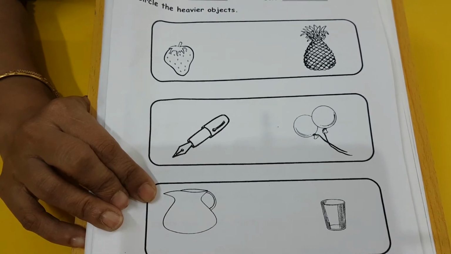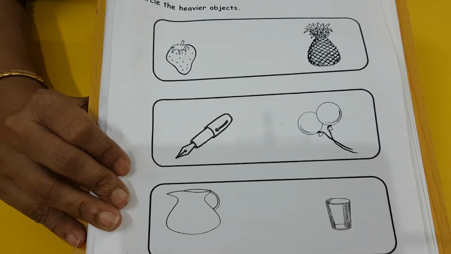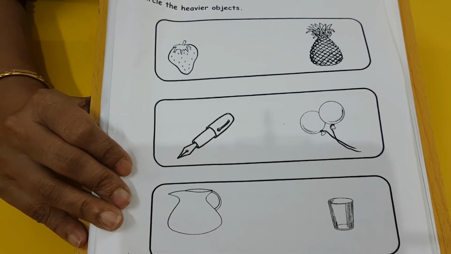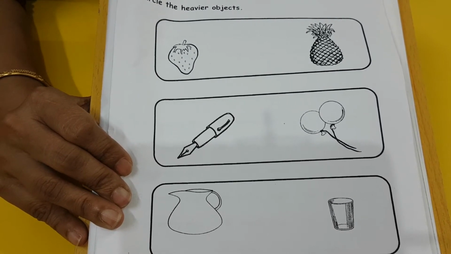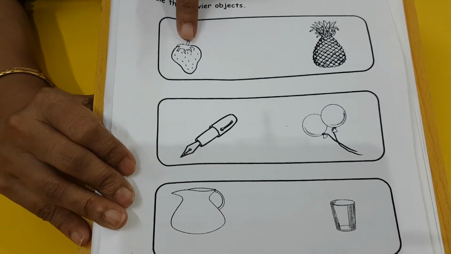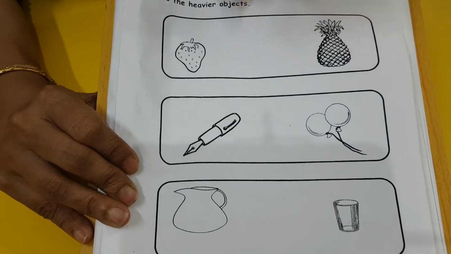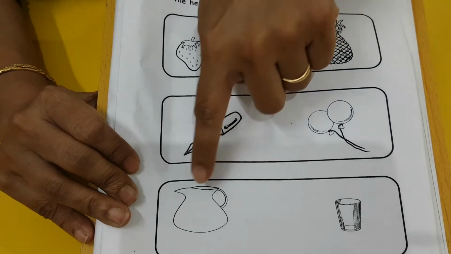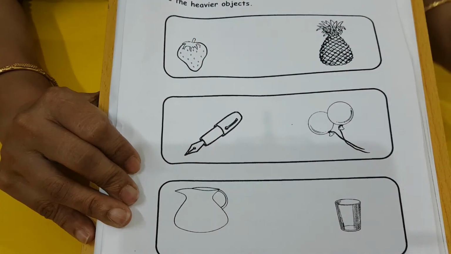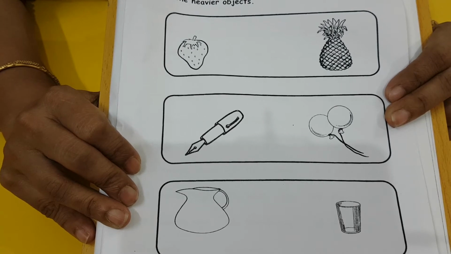Okay? This activity is for you to revise the concept on heavy and light. Okay? Pineapple is heavy, strawberry is light. Balloons are light, whereas pens are heavy. Jug is heavy, tumbler is light. But you will circle only what is heavy.